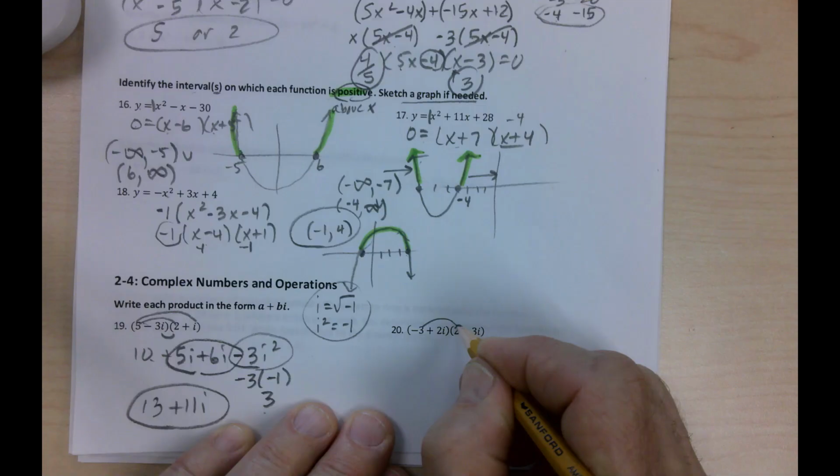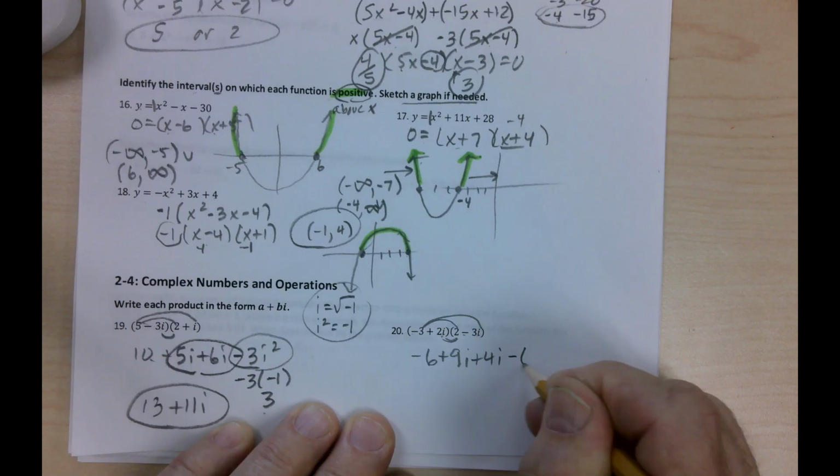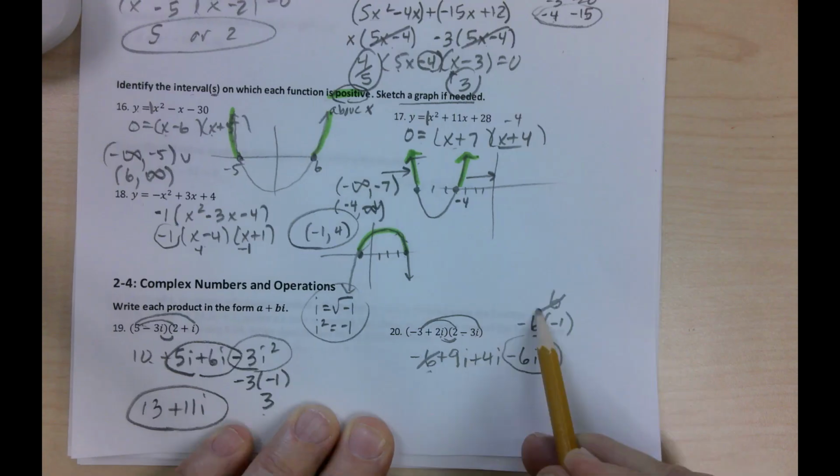FOIL, negative 6 outside, negative times a negative is positive, and I get 9i. In here, I get 4i and 6i squared. Take your time here. That's the same thing as negative 6 times negative 1, which is actually positive 6. What's 6 and negative? Cancel. These two things added together, 13i.